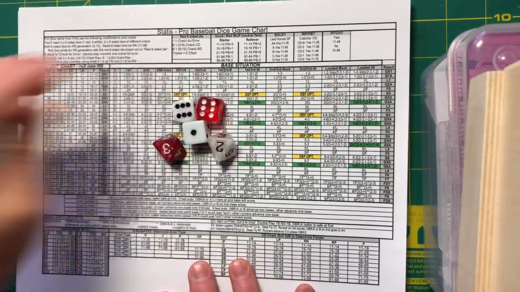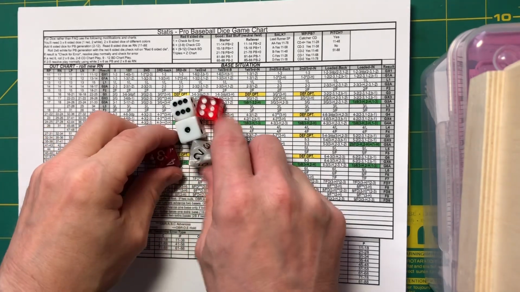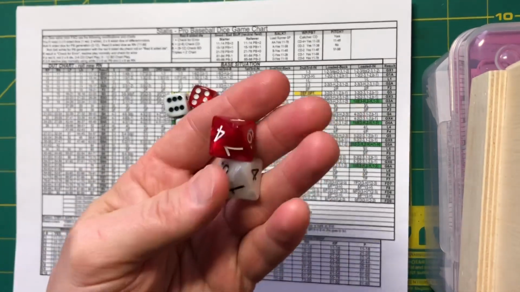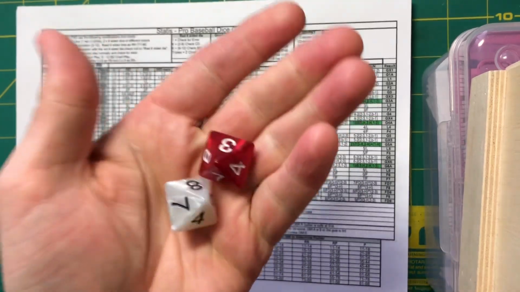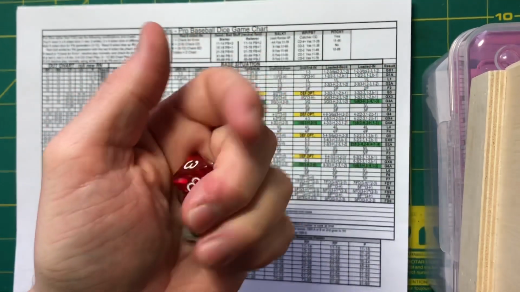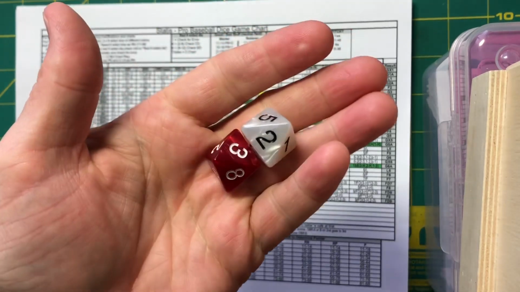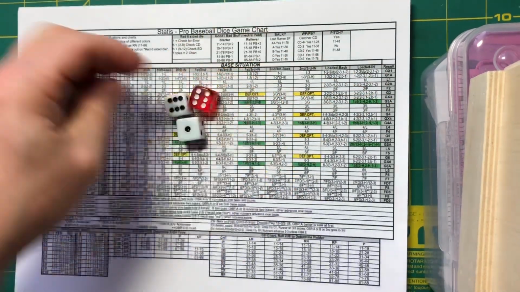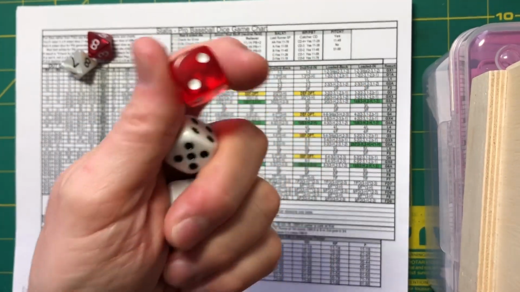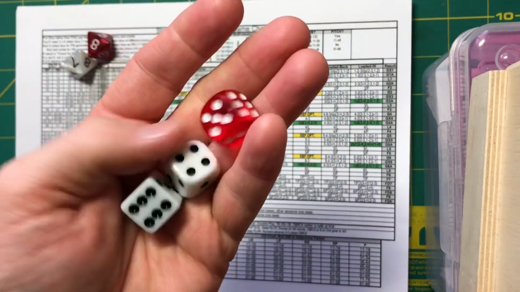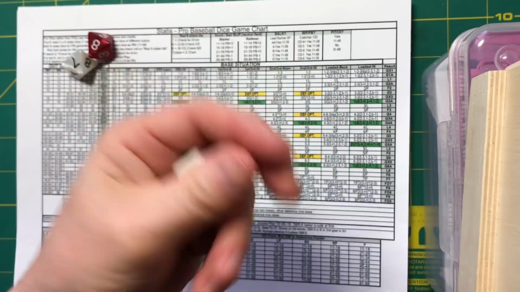First of all, what do you do with Statis Pro? Well, you need 2 D8 dice, 8-sided dice. I read the red as the tens digit and the white as the ones digit. You need 3 D6s, one of a different color, and then two that you're going to read the same.